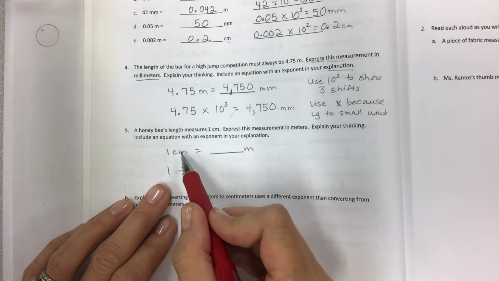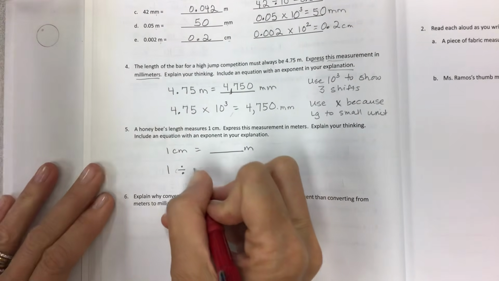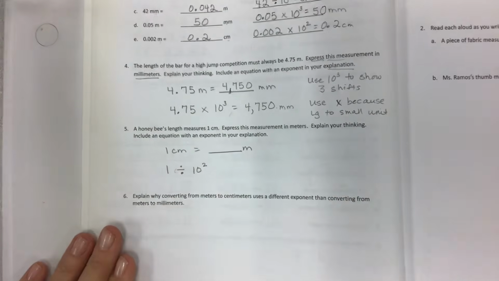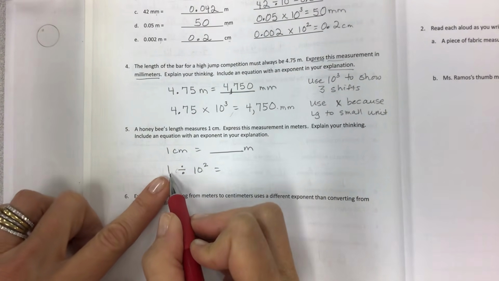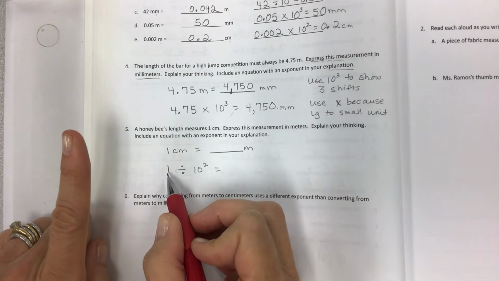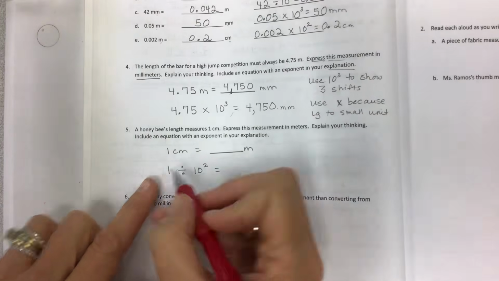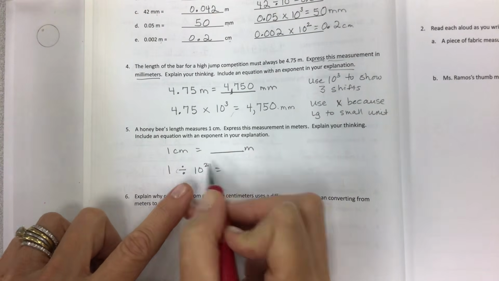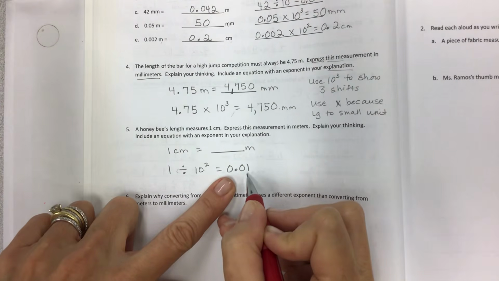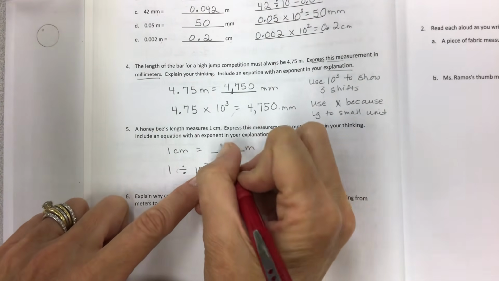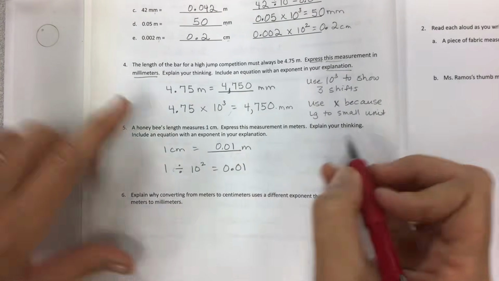So if I'm going from centimeters to meters, it's a 2-position hop. That's 10 squared. And I have to move my 1 in the ones place 2 positions to smaller place values. So it's going to have to go tenths, hundredths. That's the hundredths place. That is now the measurement in meters.